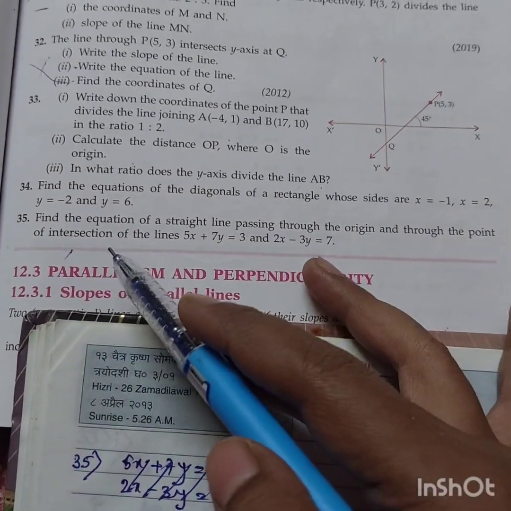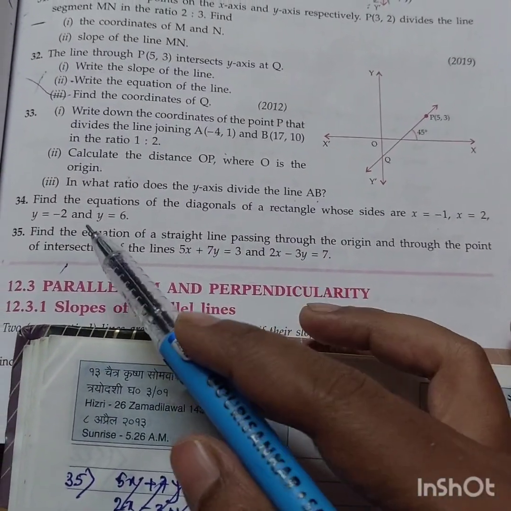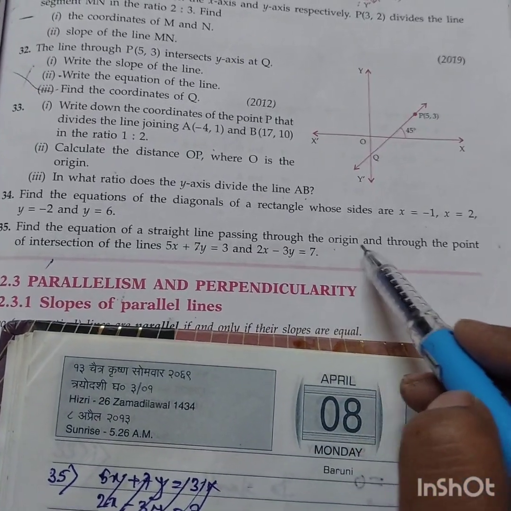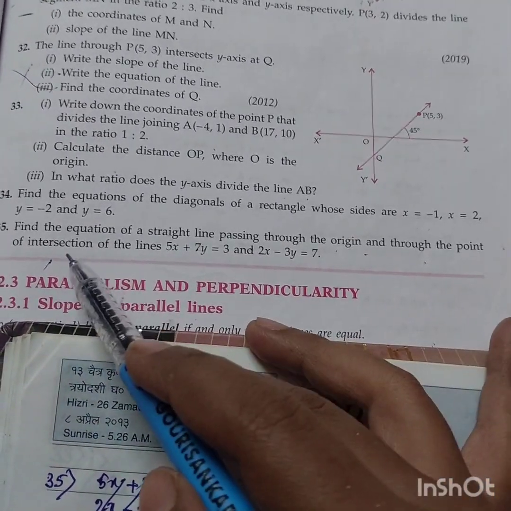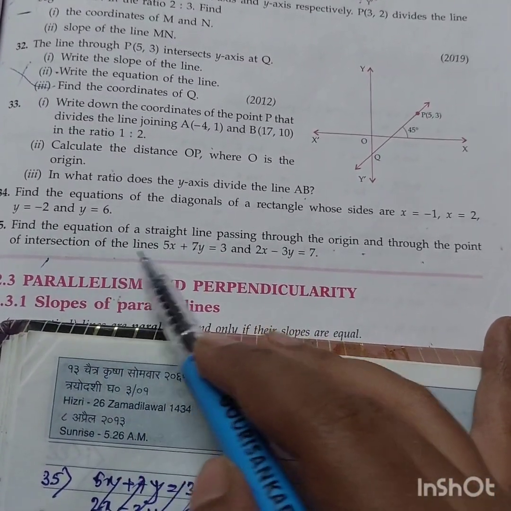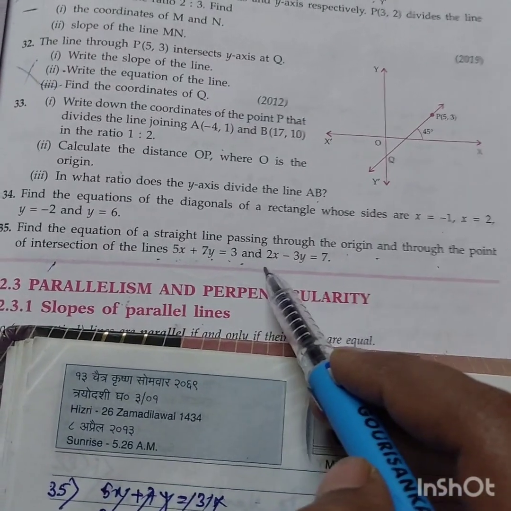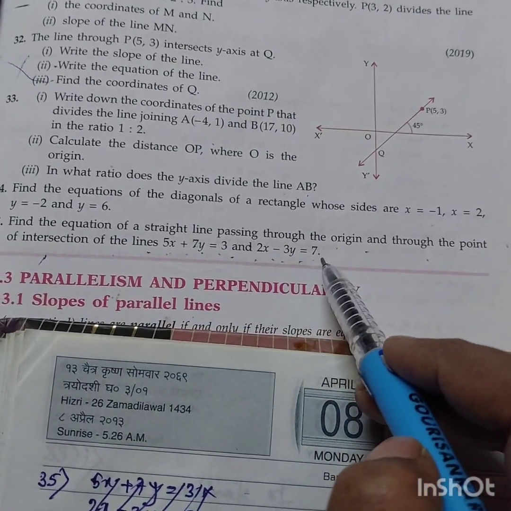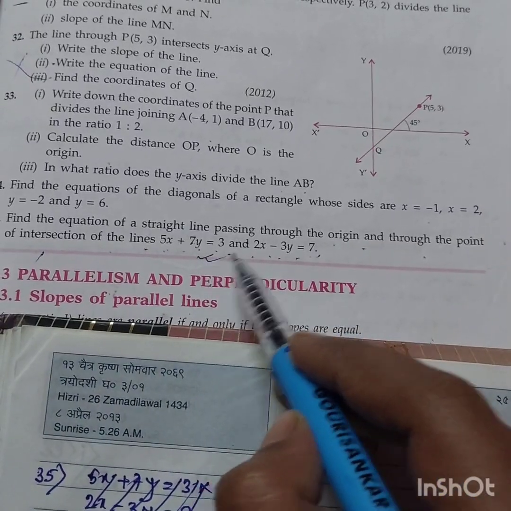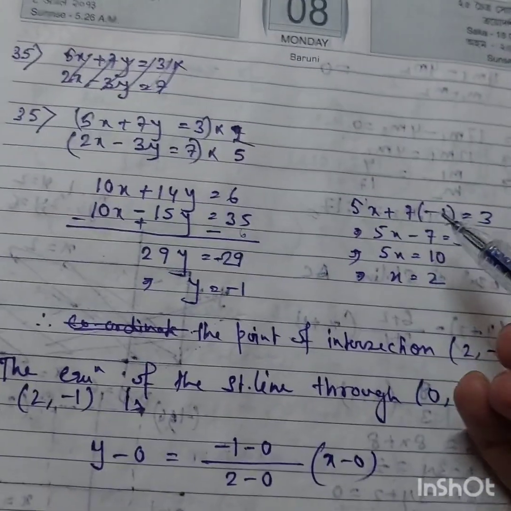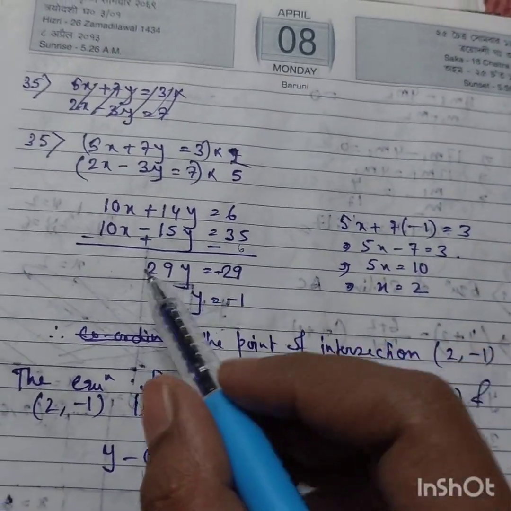Now go to the next sum. The next sum is very important. Find out the equation of a straight line passing through the origin and through the point of intersection of the lines 5x plus 7y is equal to 3 and 3x minus 3y is equal to 7. So first you have to find out the point of intersection of these 2 straight lines. Okay, just solve it by using simultaneous equations.